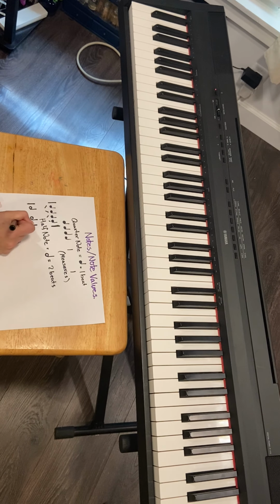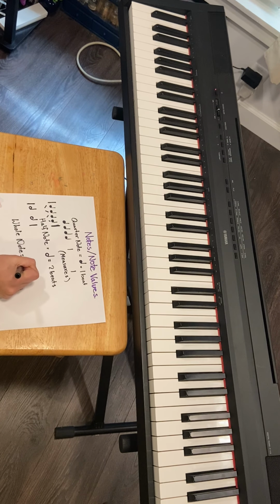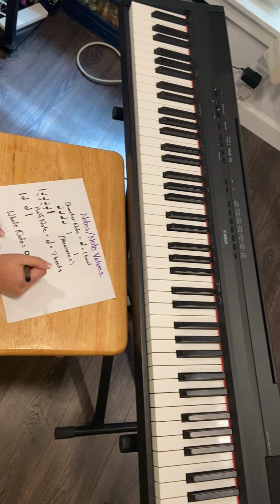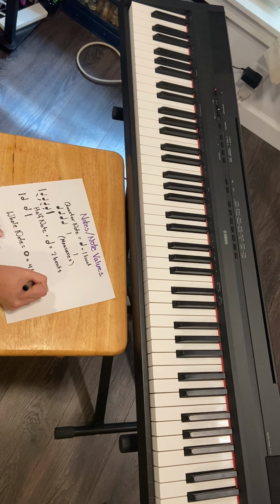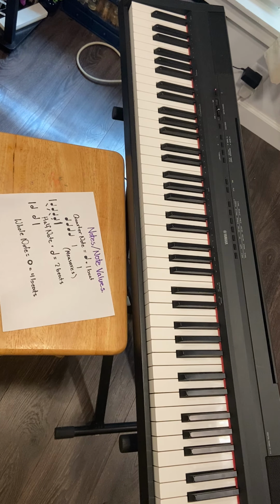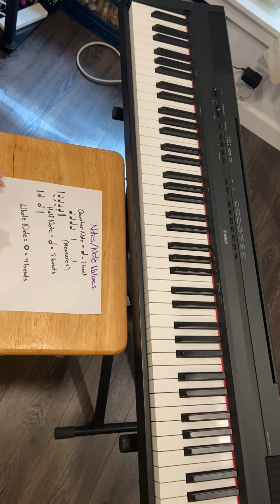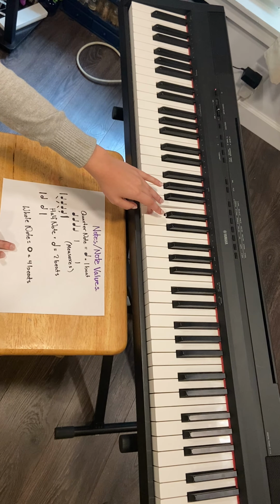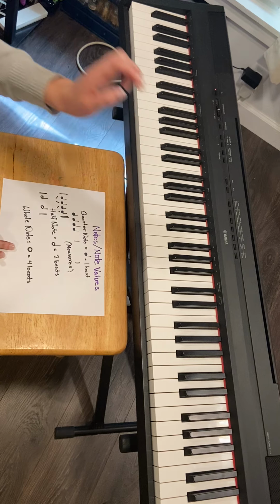Now the last note I'm going to teach you is the whole note. The whole note is really easy to remember because it just looks like a hole. It's just a circle all by itself. And the whole note is worth 4 beats. 4 whole beats. If I were to play a whole note, I would play it 1, 2, 3, 4, rest.